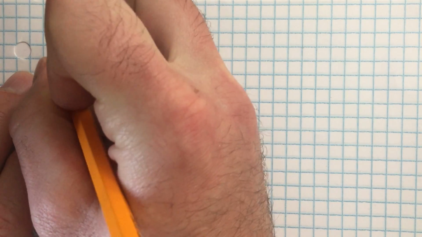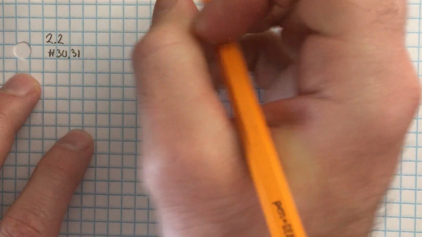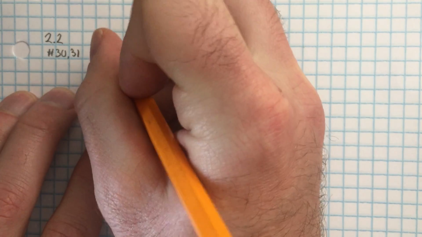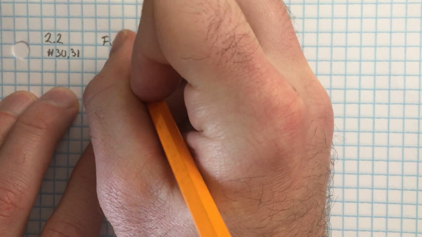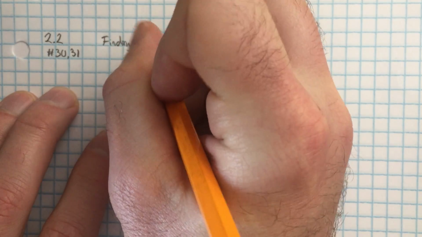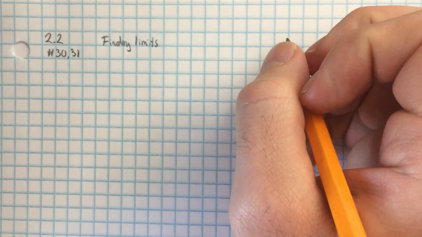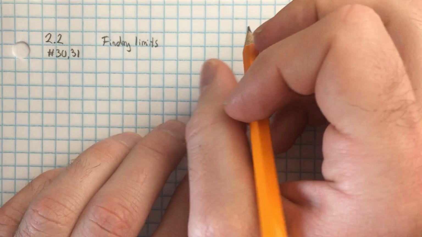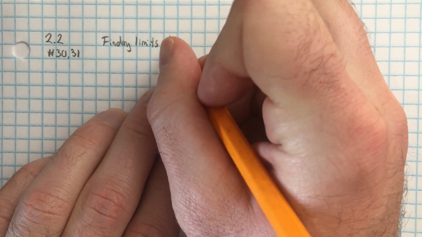2.2, numbers 30 and 31. Finding limits, how? By approximating and guessing.